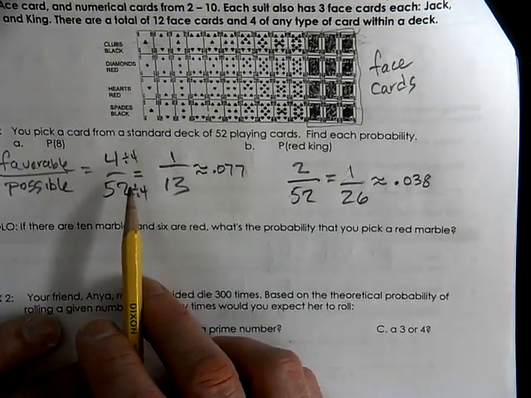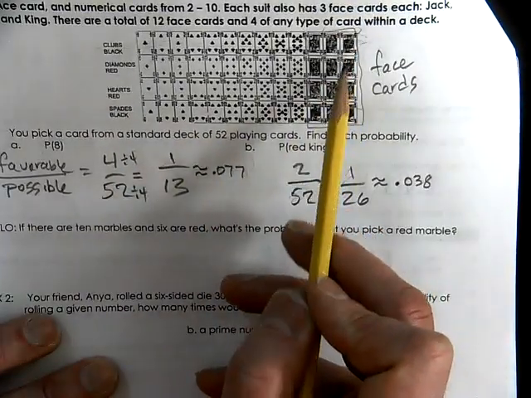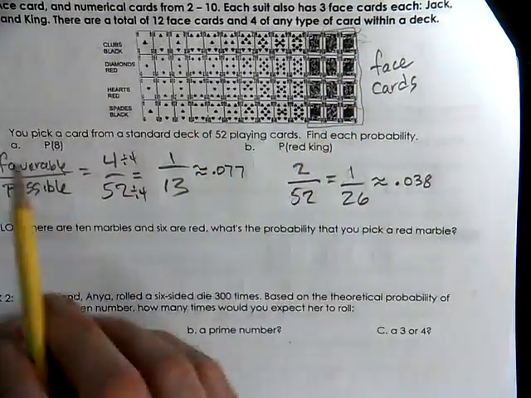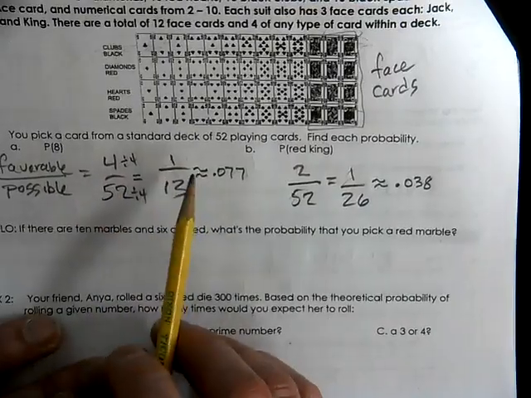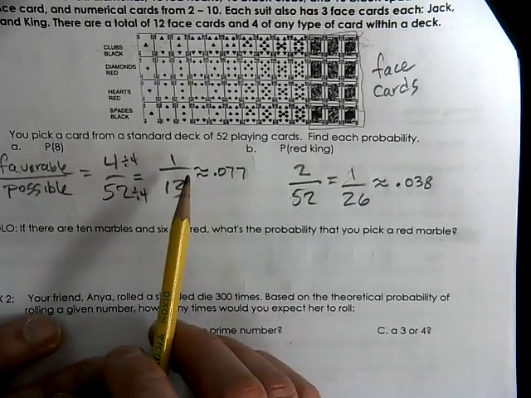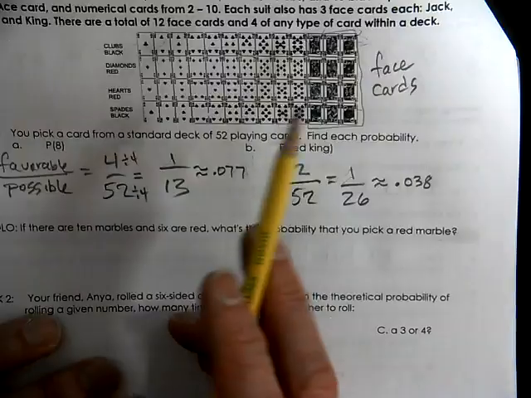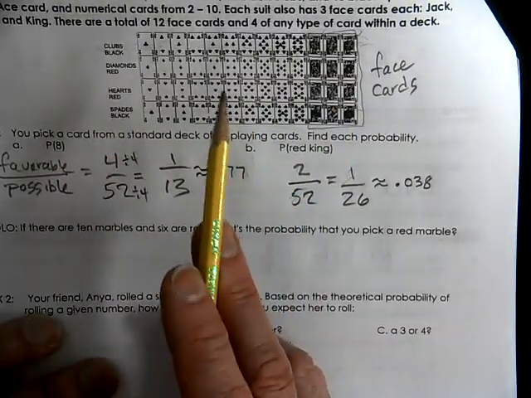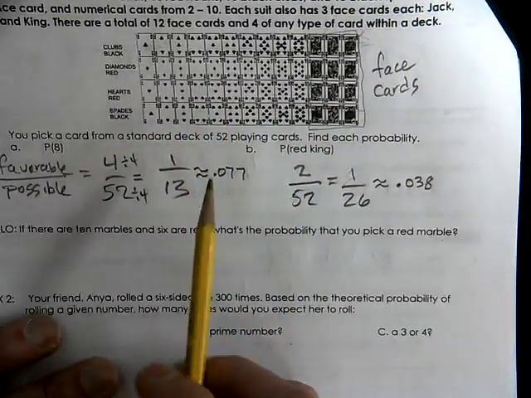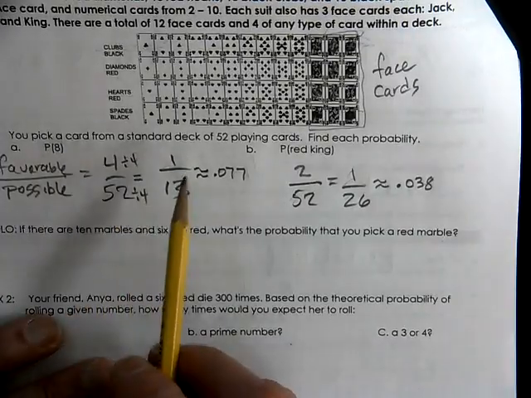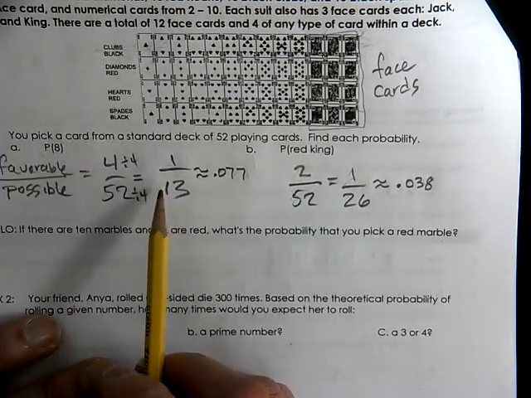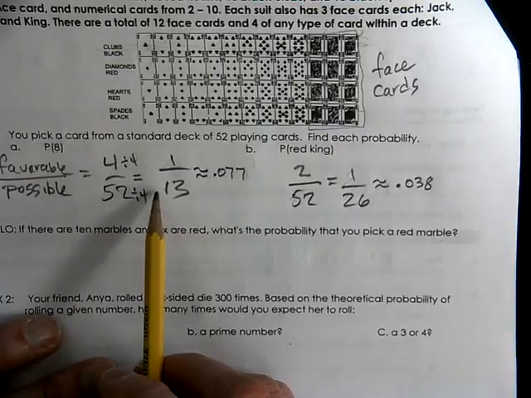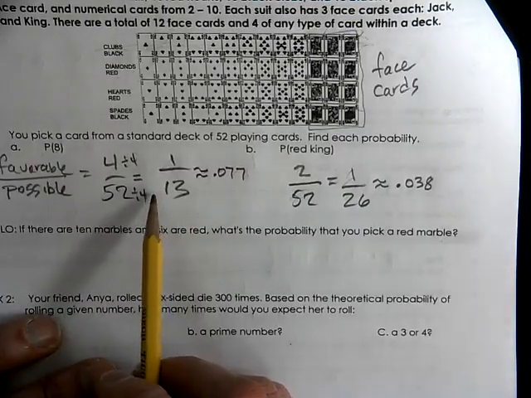Less likely, because there are 4 kings and then 4 8s. It's the same. It's just the same probability, regardless of the type of card or value that you're looking for. The probability of any card is the same. So it's not any easier to get a 2 than it is to get a 10.